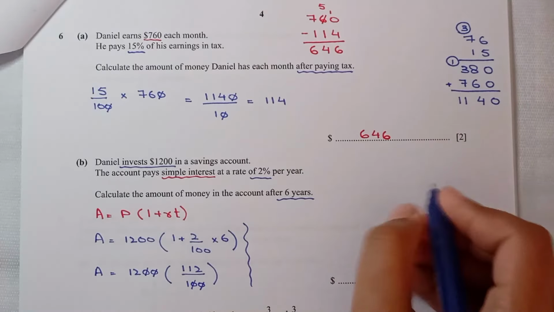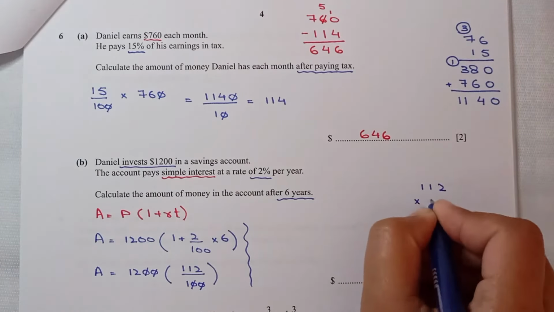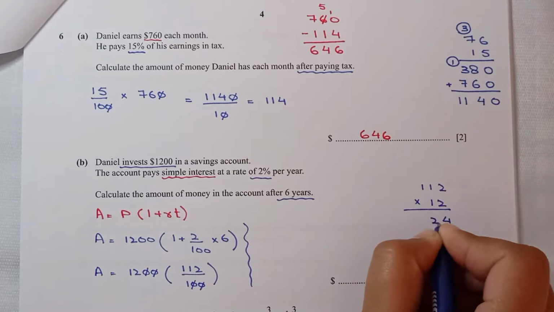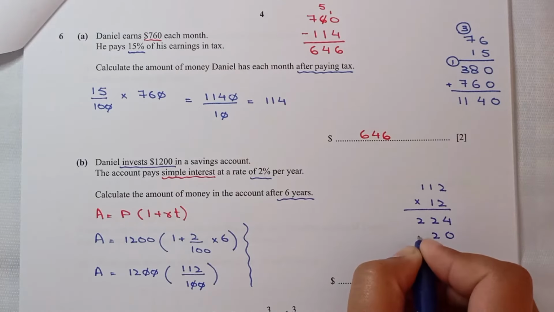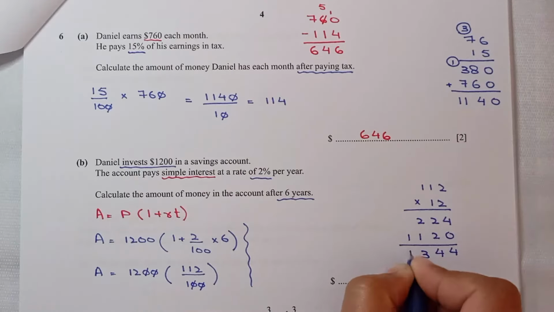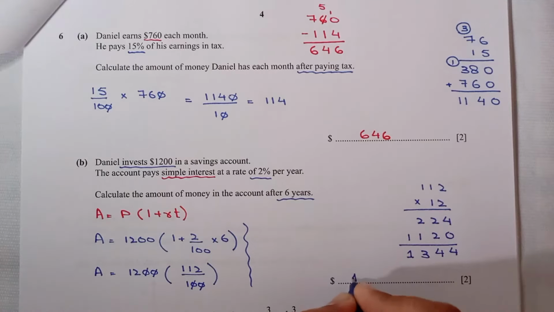So let me find out. We have 112 is going to multiply with 12. 2 times 2 is 4. 2 times 1 is 2. 2 times 1 is 2. 0. 1 times 2 is 2. 1 times 1 is 1. 1 times 1 is 1. So we have 4, 4, 3, and 1. So the amount after 6 years is $1,344.